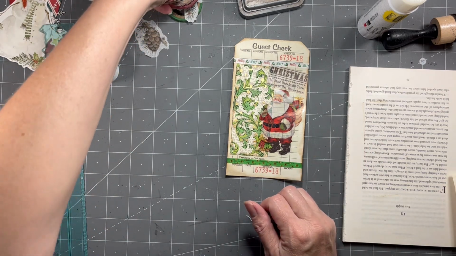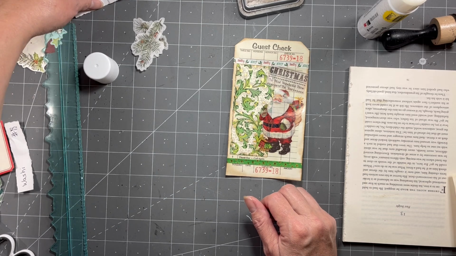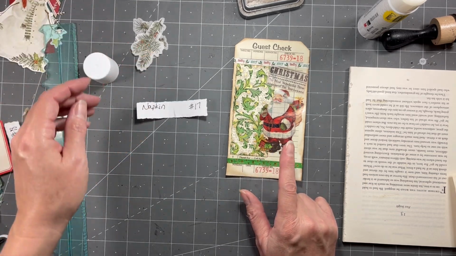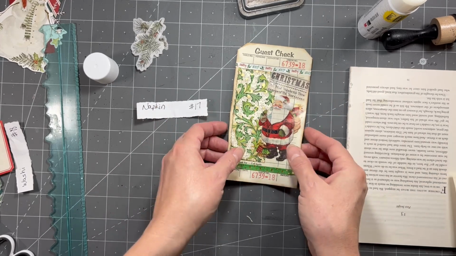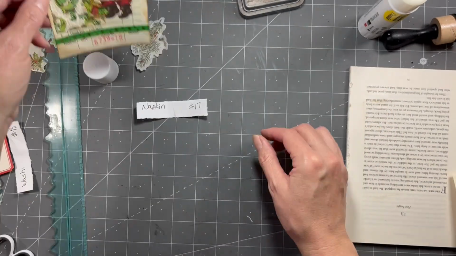The cool thing is when I do a journal, and I want to use this, I can add something to it, you know what I mean? So that's what I'm going with, washi. Sorry, not very exciting.